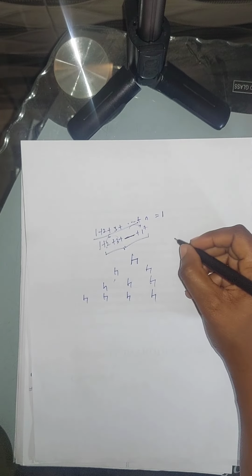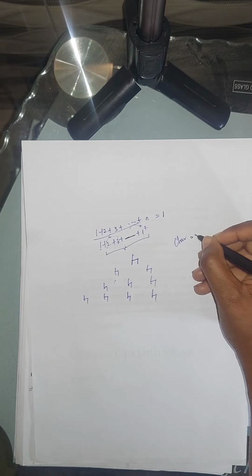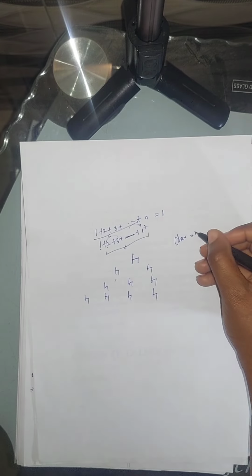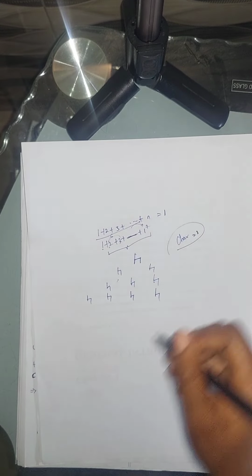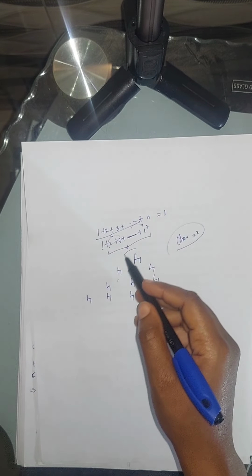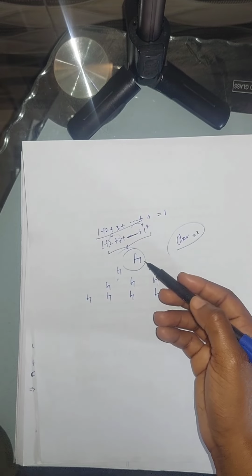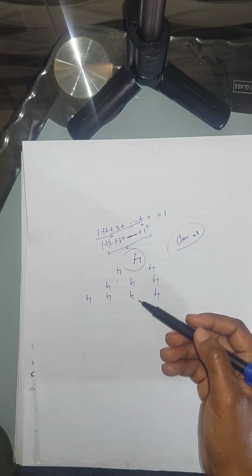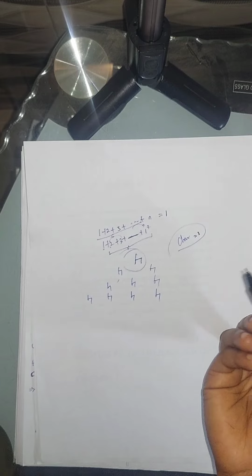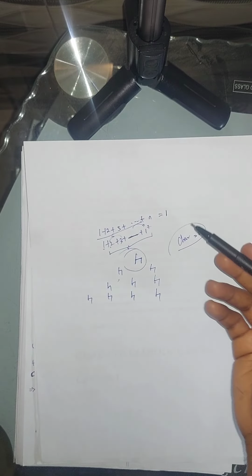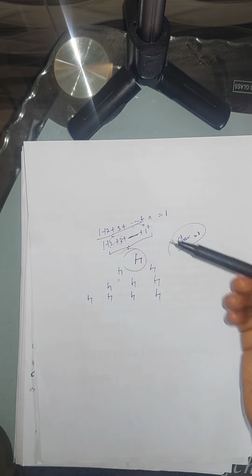Or like I say, chair equals 1, for example. Give me the row that has chair equals 1. What would you say? You just say the first one, which is 1. So we are not asking you to add all the number of chairs together. We're only asking that whenever n equals 1, give me wherever you see n to be equal to 1.